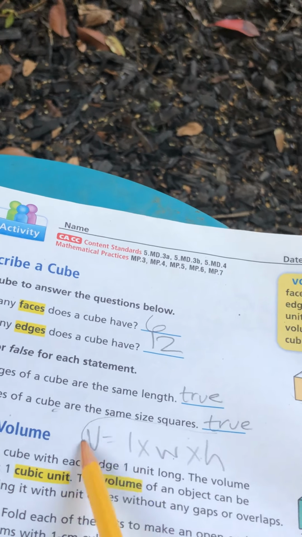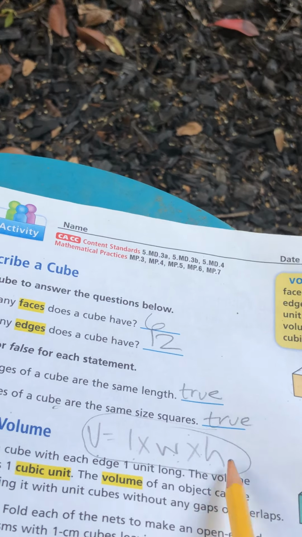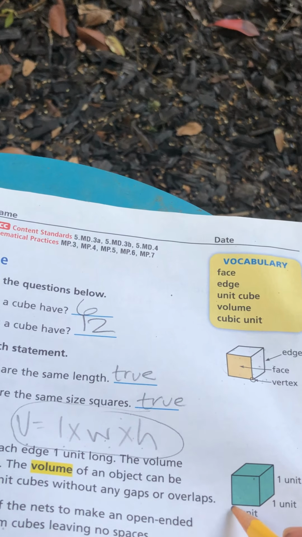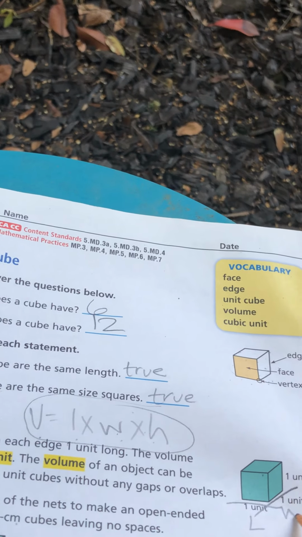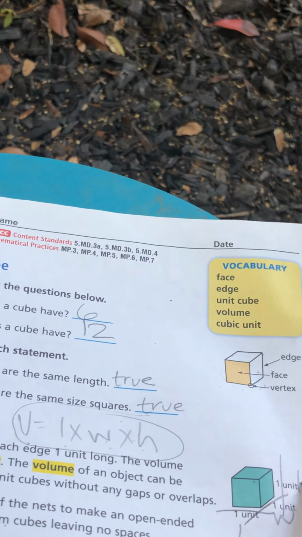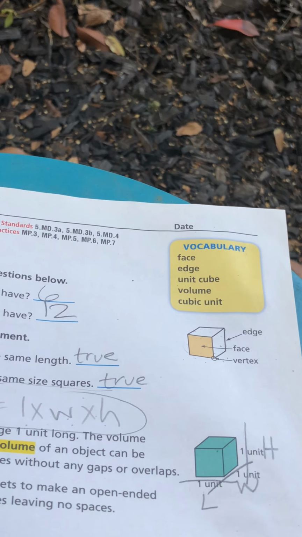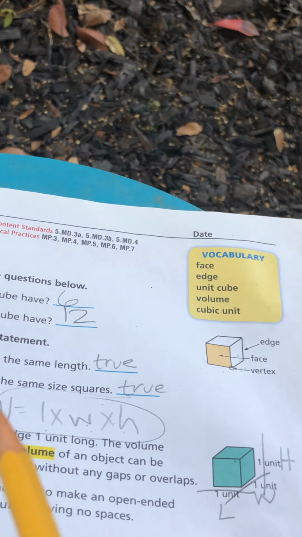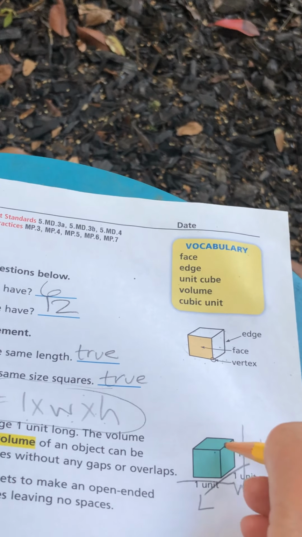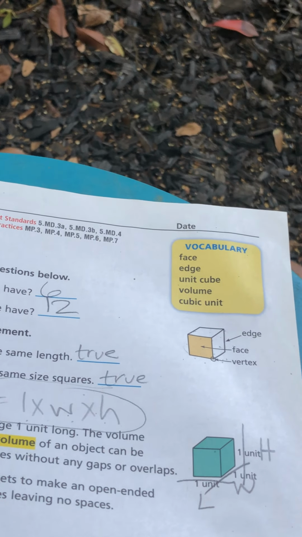Okay, so you have to memorize this formula right here. V equals length times width times height. All right, that's your length, width, height. So if you multiply all those, then you can find the volume. The volume is what's inside. So it's not the outside, it's what's inside that box. So when you fill it up.